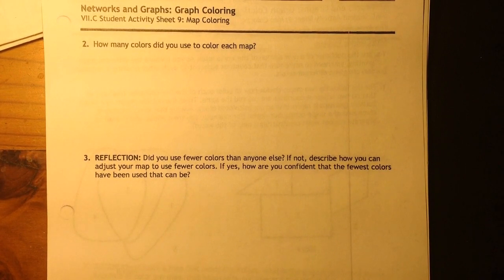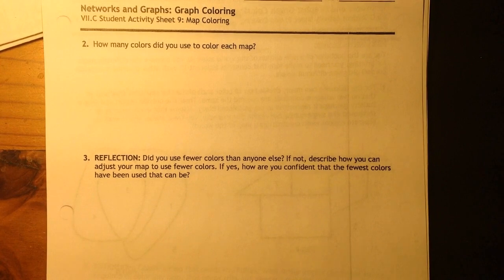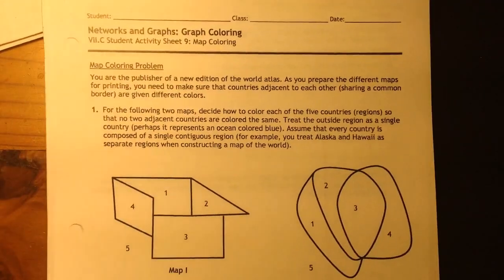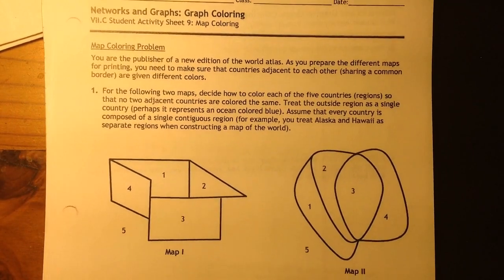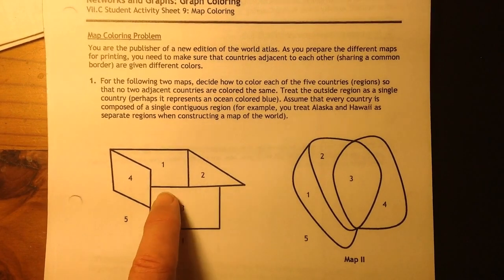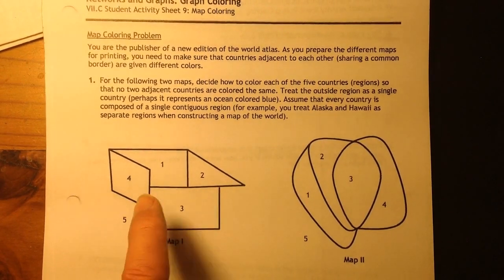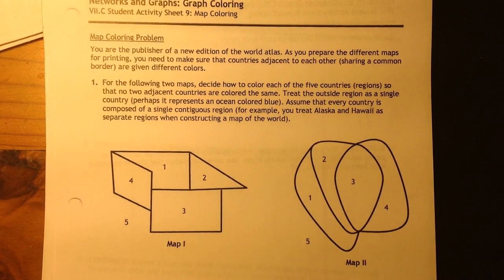So what I want you to do is go back to the maps on the front, map 1 and map 2 here, and think about what's the fewest number of colors that you can use for map 1, and what's the fewest number of colors you can use for map 2. All right? I'm going to let you answer that, and we'll see if you get by with the fewest numbers here. Okay? So I'm going to pause, let you answer.